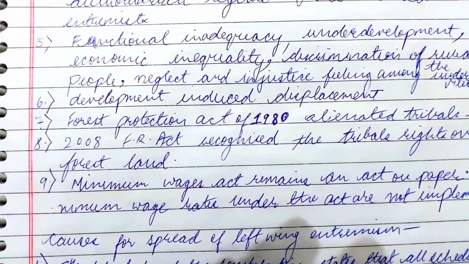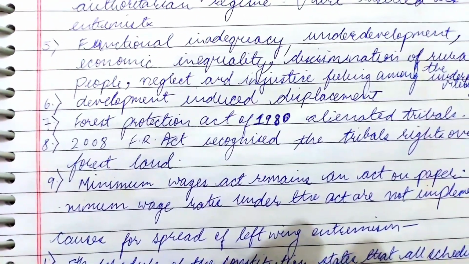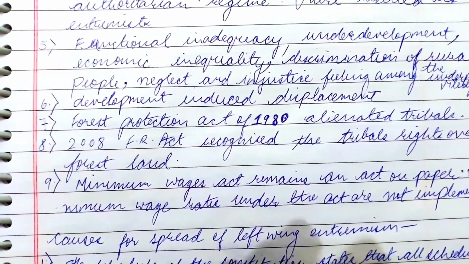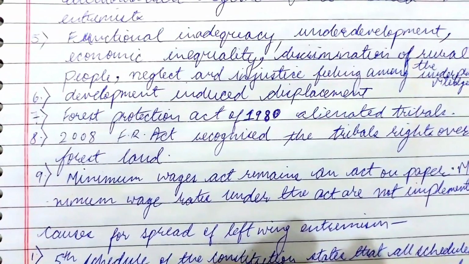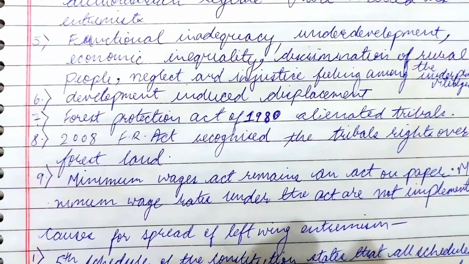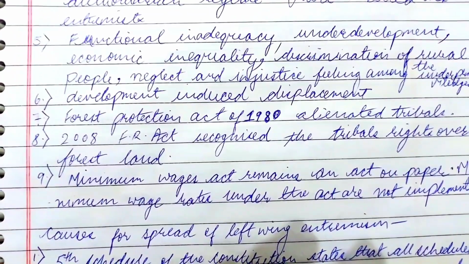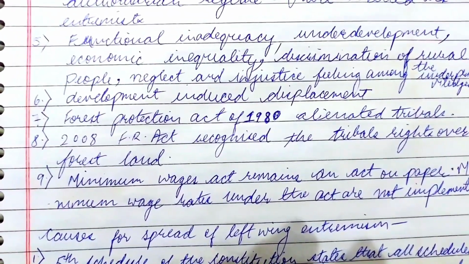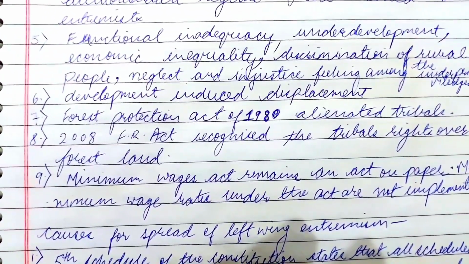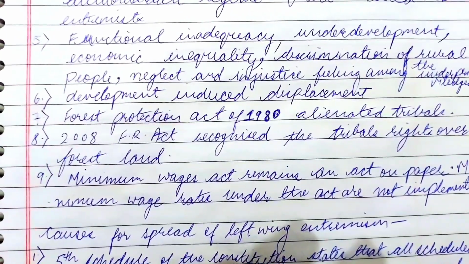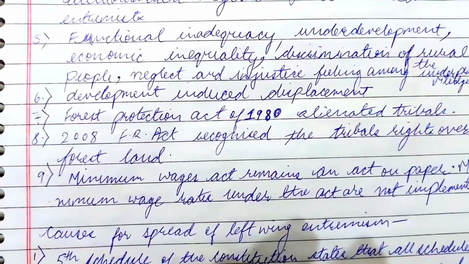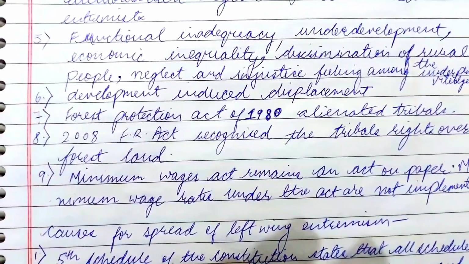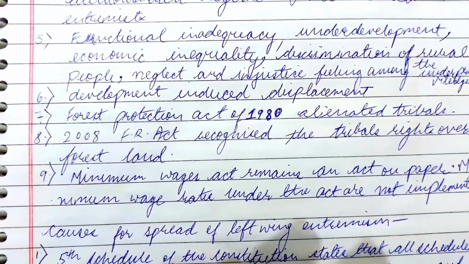Then again, the 2008 Forest Rights Act. There was a new Forest Rights Act in 2008, which recognized the tribal rights over forest land and forest produce. But animosity towards the government had already grown substantially during the last three decades, exacerbated by the lack of basic development support to tribal villages.